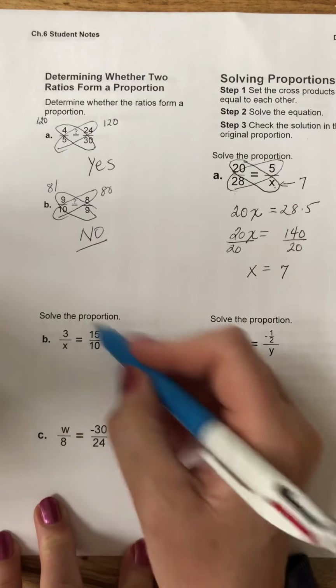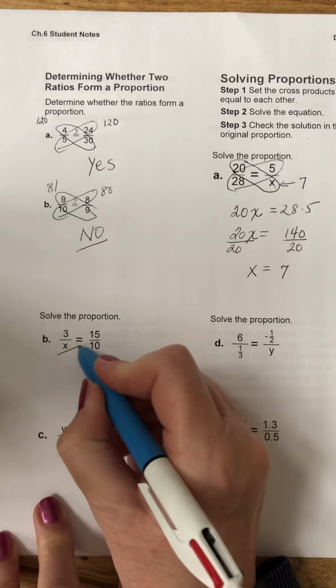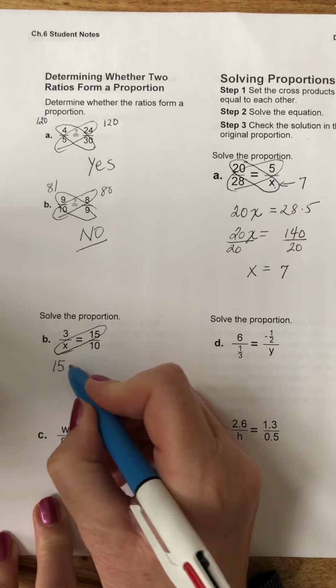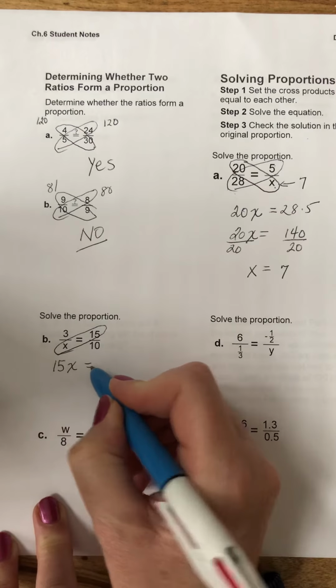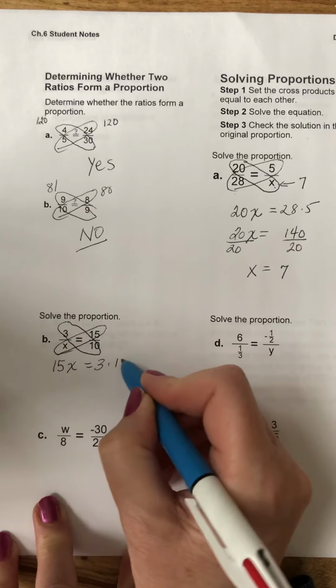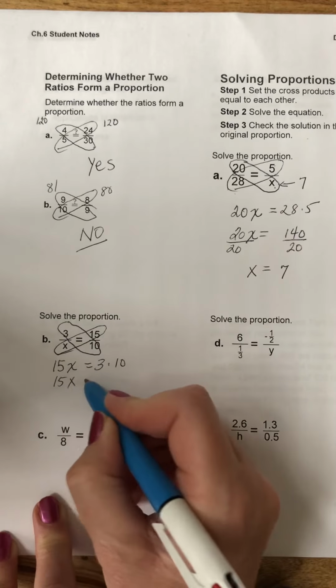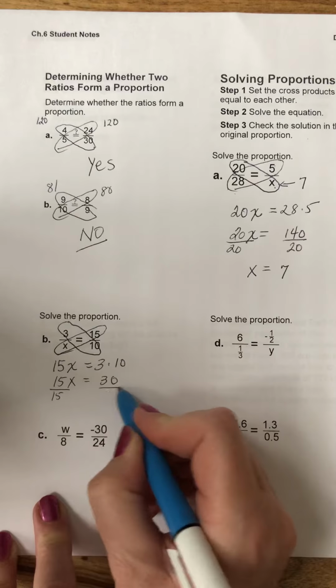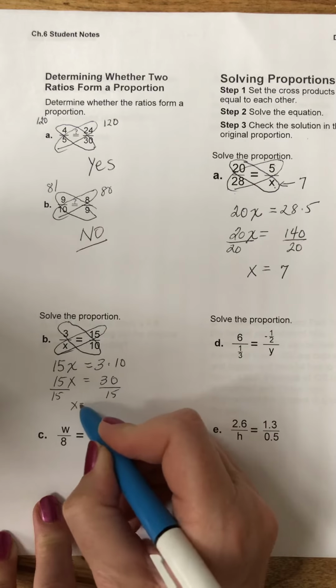Next, I'll solve proportion B here. I'm going to start with 15 times x, which is 15x, and that equals 3 times 10. So 15x is equal to 30, and dividing by the coefficient 15, x is equal to 2.